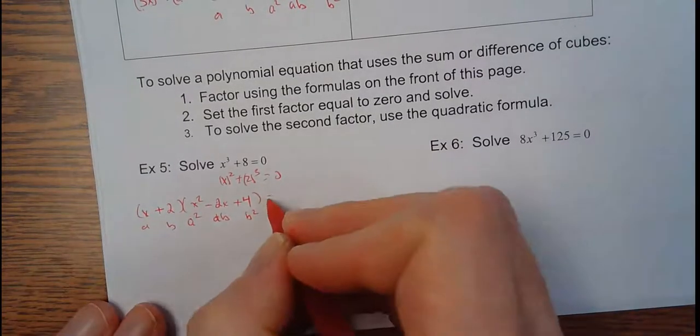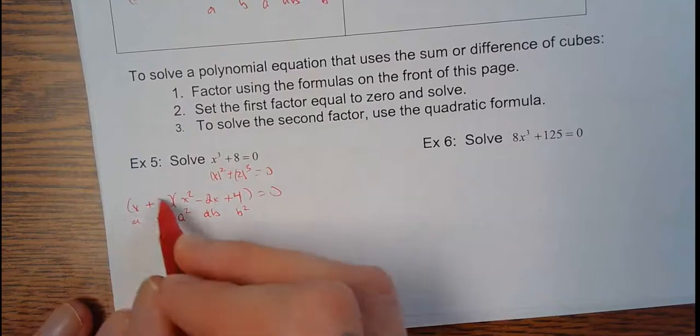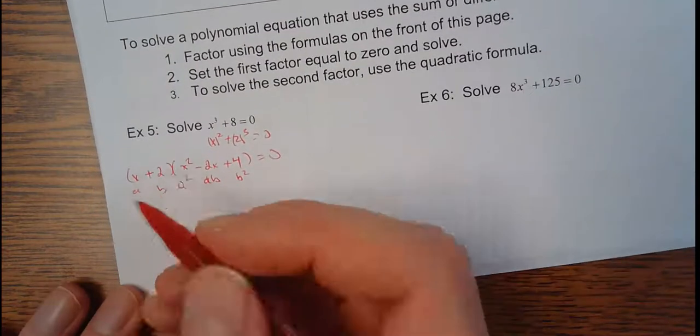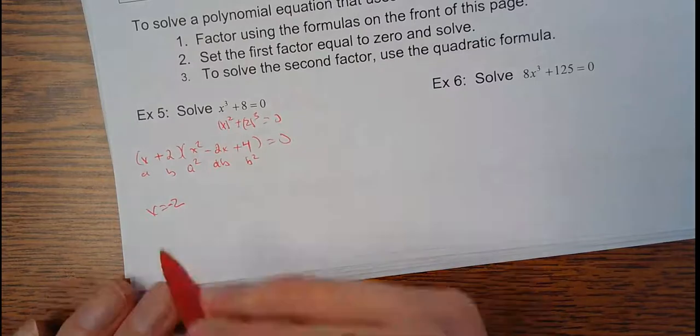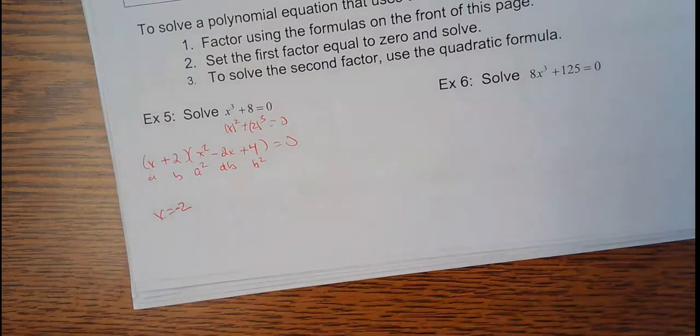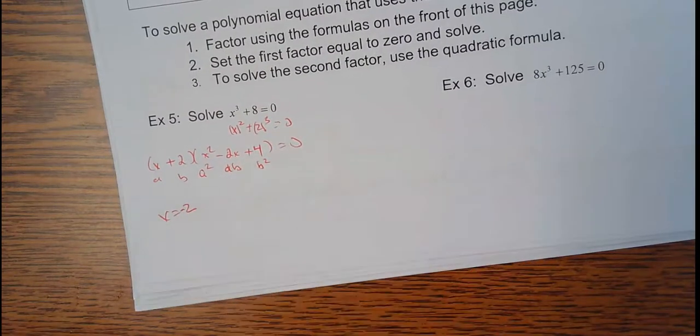So out of these two, if this equals 0, the first one's easy. So here x plus 2 equals 0, so I can just say x equals negative 2. So there's one of mine. That's a real solution. The other ones may not be real. Okay, they might be real, they might not be. There's probably a pretty good chance they're going to have an i involved.